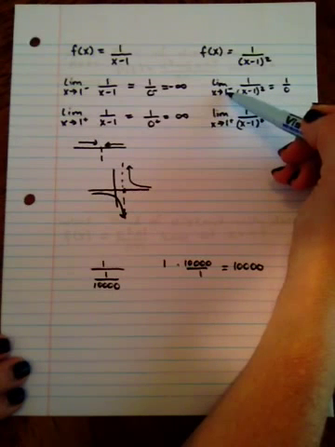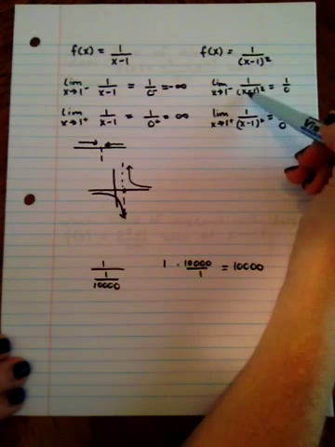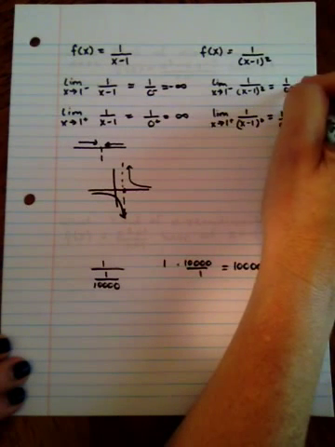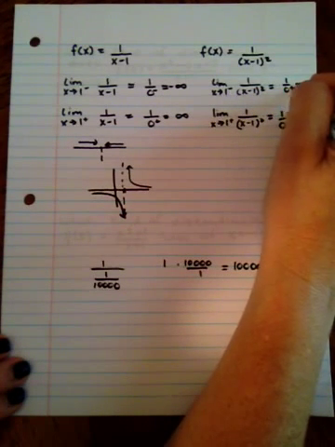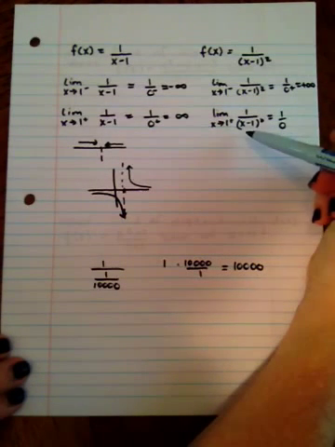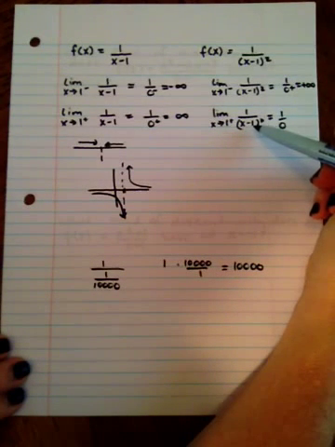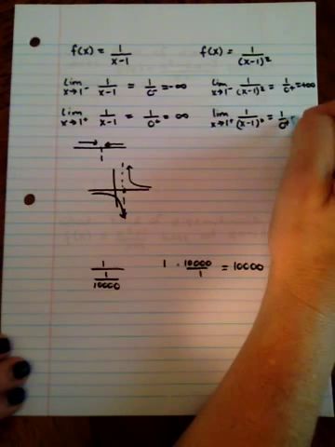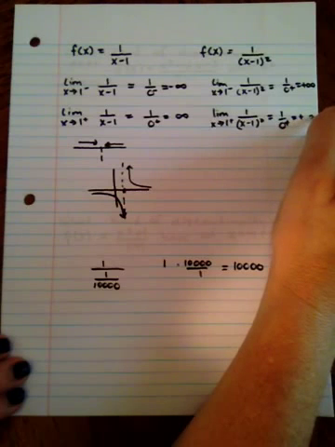So it's from the left, so I'm going to plug in 0. 0 minus 1 is negative 1, squared is positive. So this one is a positive infinity. To the right of 1, 2 minus 1 is 1, squared is positive. So this is also a positive infinity.